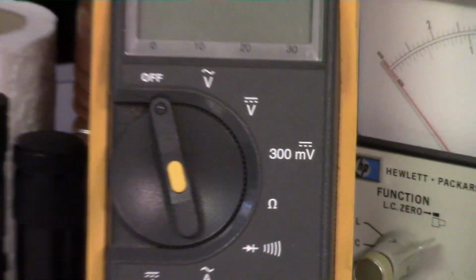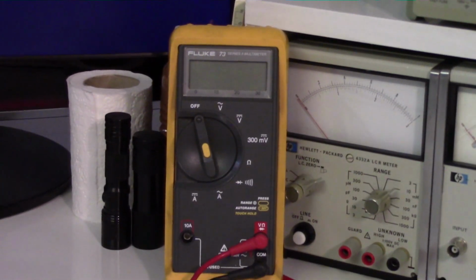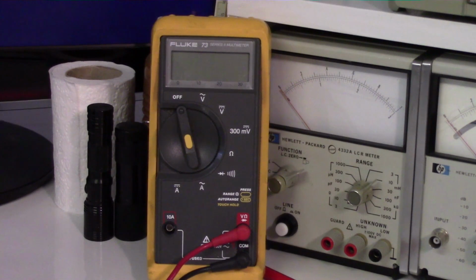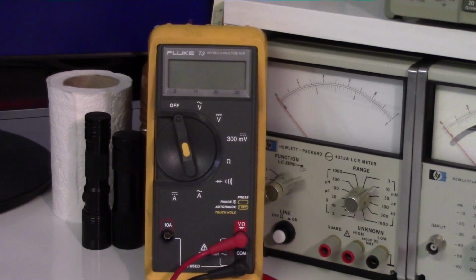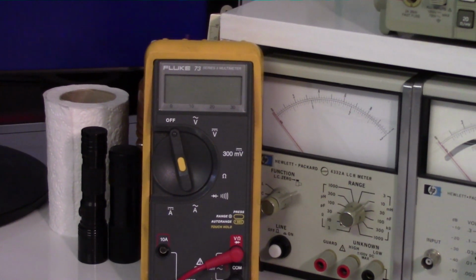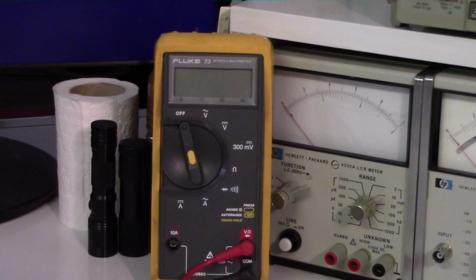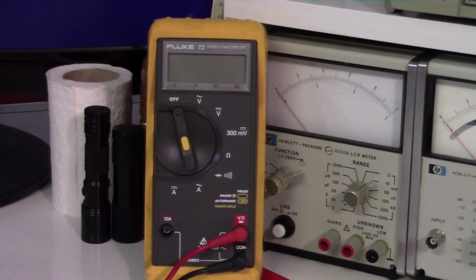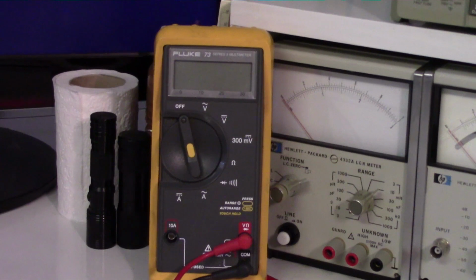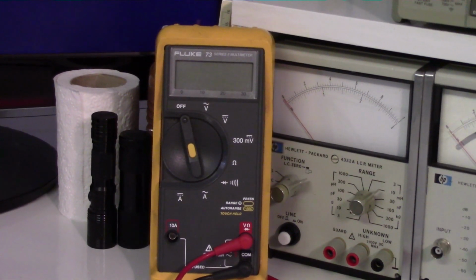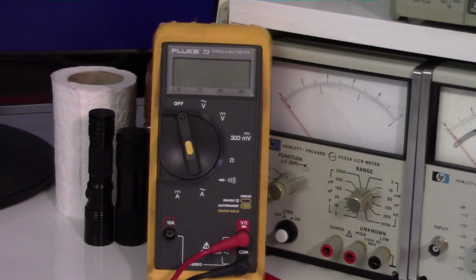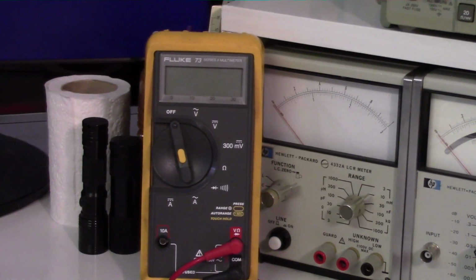So if you've got a meter like this, not this exact one here, but something similar, you can take the voltage measurements, look at the difference between those voltages, convert it over to dB by using 20 times the log of the difference between those two voltages, one divided by the other, and that'll tell you what you're after.